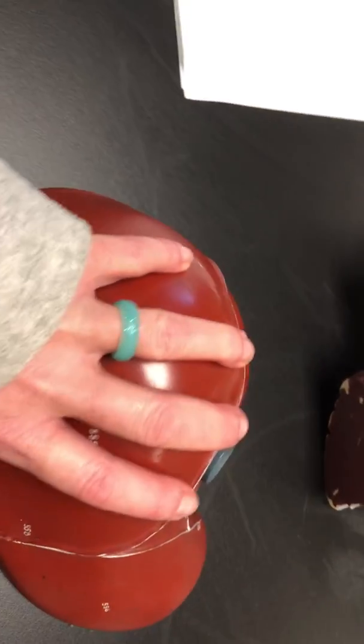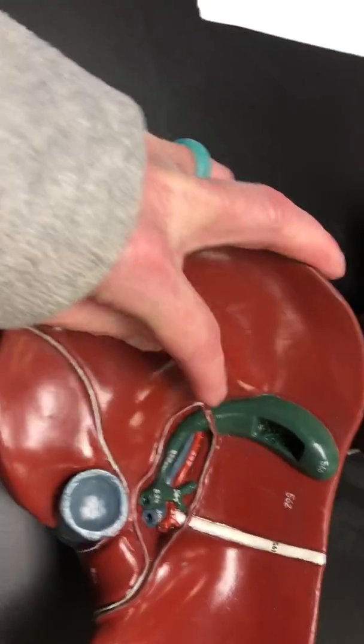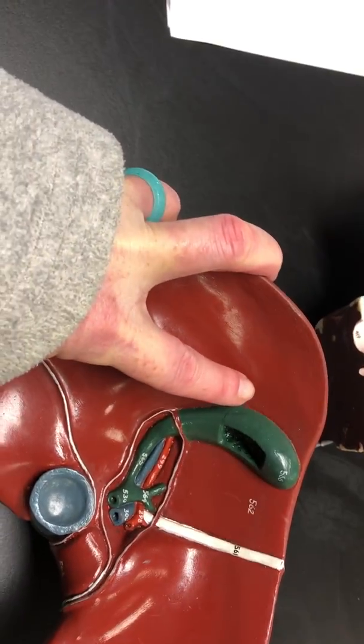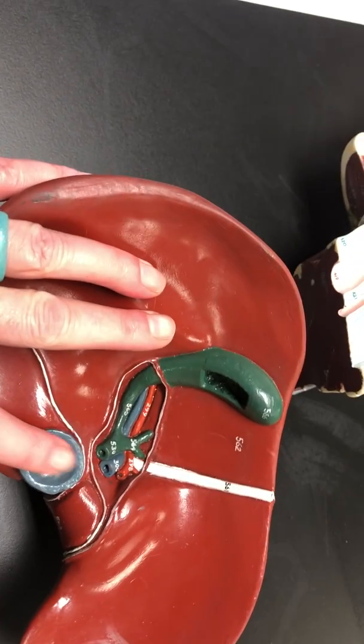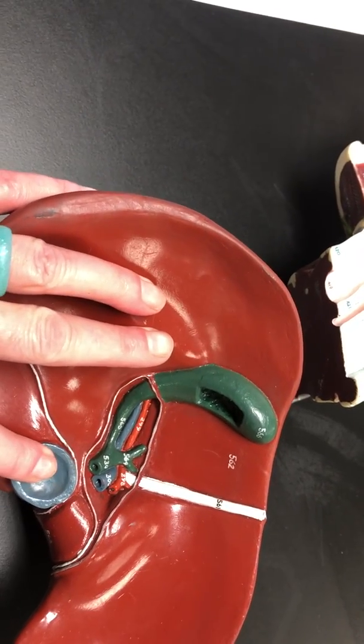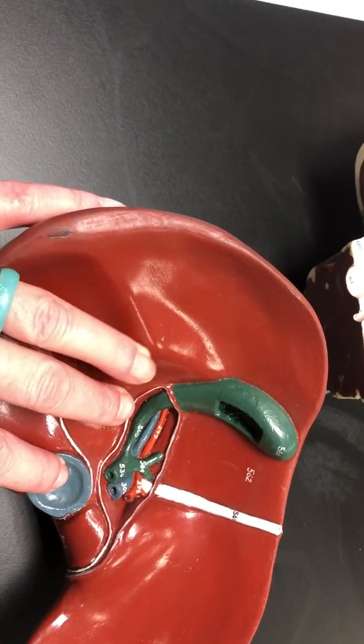Okay, so if we turn it upside down so you can see it, all right, the green structure at the top, that's going to be your gallbladder. Then you got, this is going to be your inferior vena cava, okay? Remember we talked about that in 250. So this is the inferior vena cava.